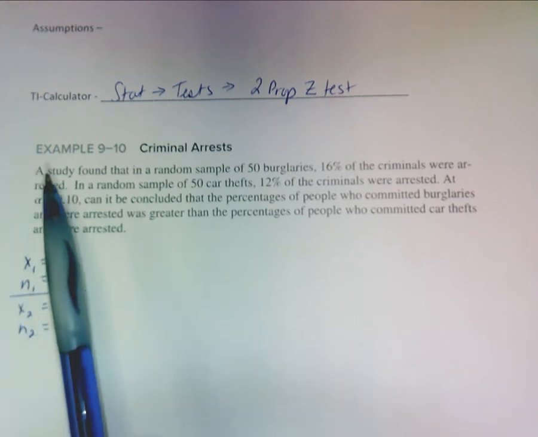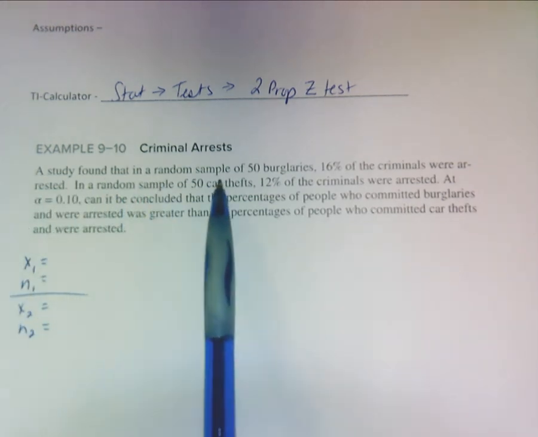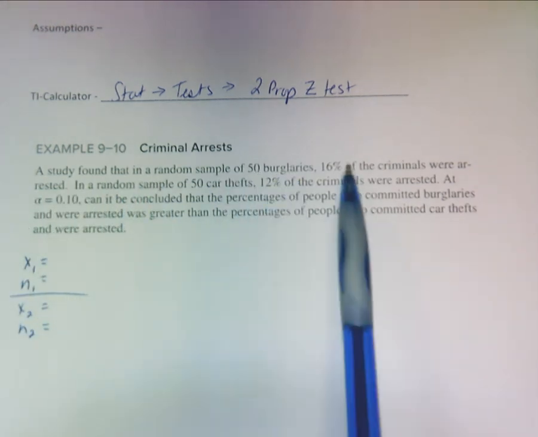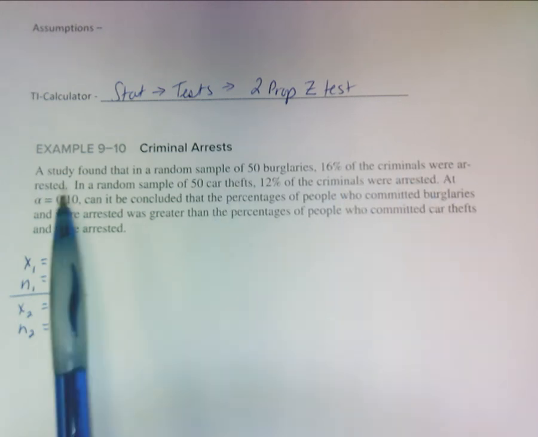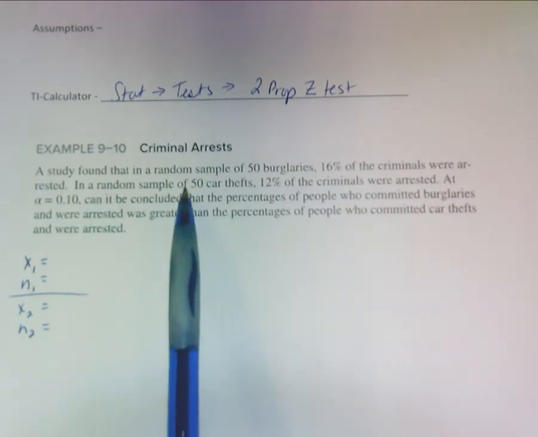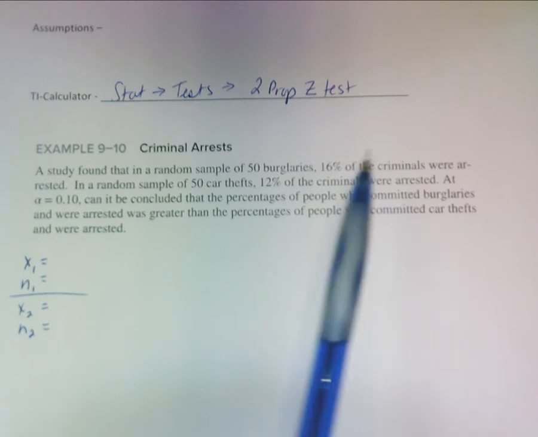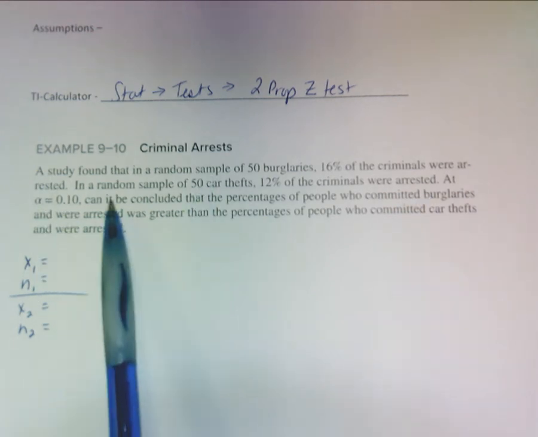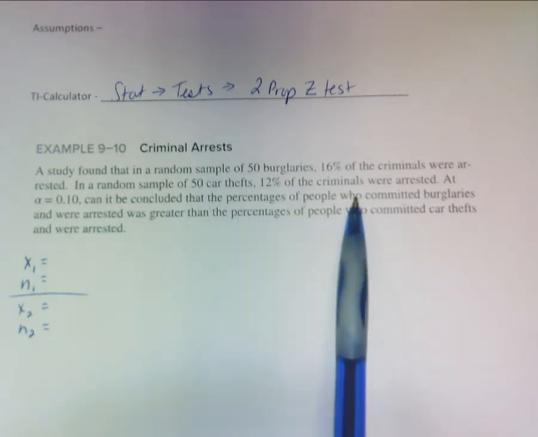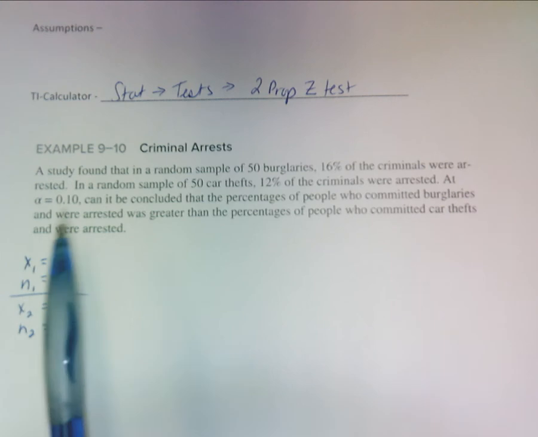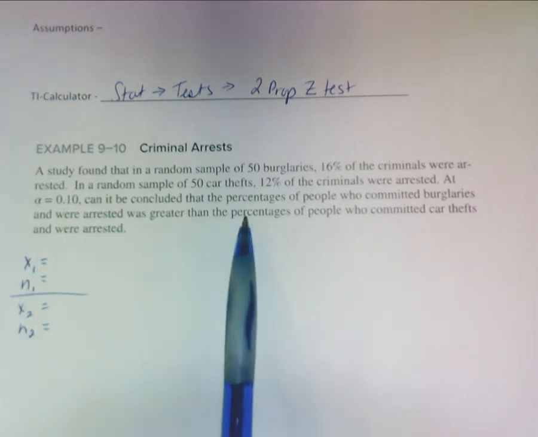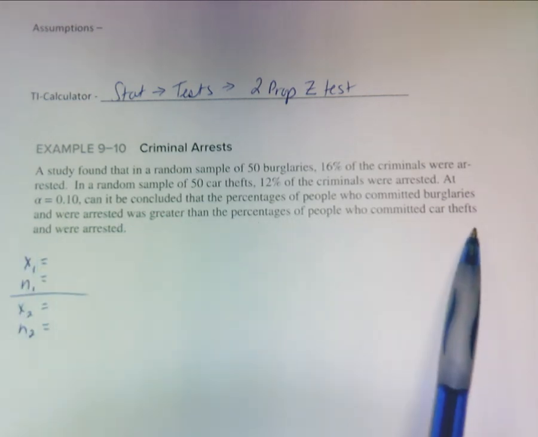A study found that in a random sample of 50 burglaries, 16% of the criminals were arrested. In a random sample of 50 car thefts, 12% of the criminals were arrested. At the 10% significance, can it be concluded that the percentage of people who committed burglaries and were arrested was greater than the percentage of people who committed car thefts?